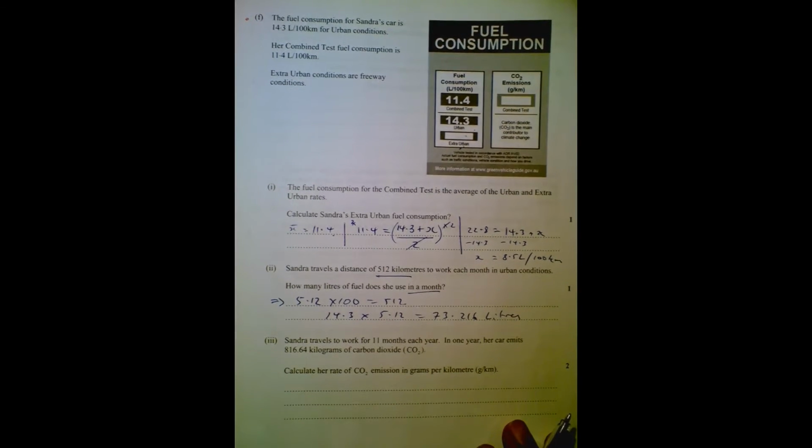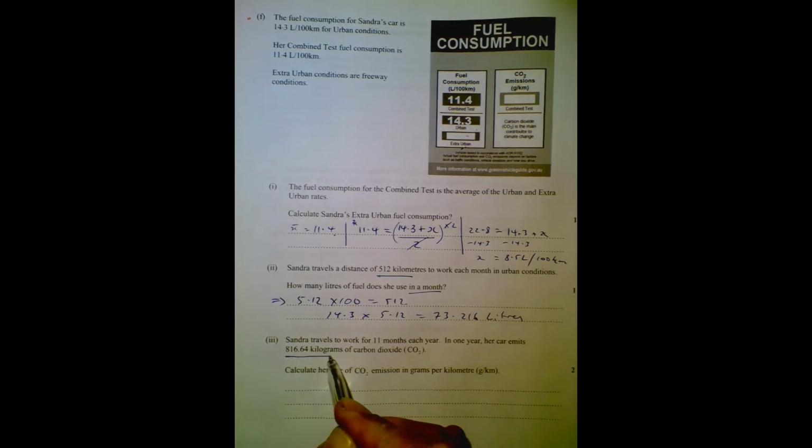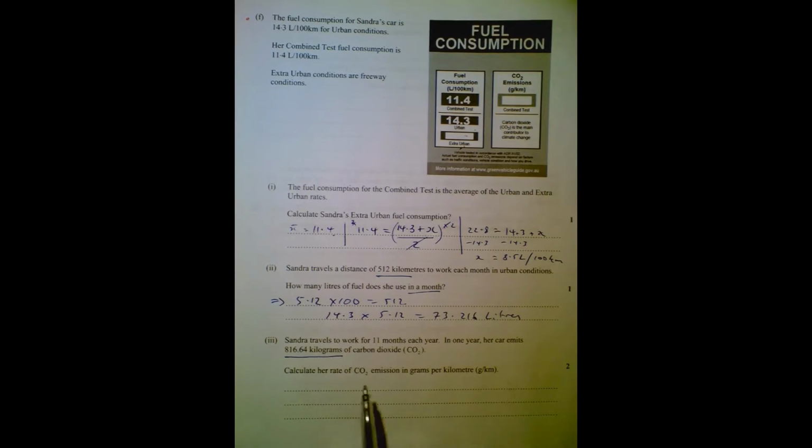Okay, now Sandra travels to work for 11 months each year. In 1 year, her car emits 816.64 kilograms of carbon dioxide. Calculate her rate of CO2, carbon dioxide, emission in grams per kilometre. Now, once again, people will get bogged down in this question because they think, oh, this just seems completely foreign. This is like a science experiment. But all it is, it's just a simple rate question.